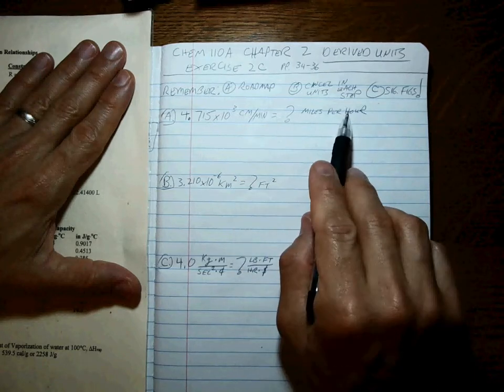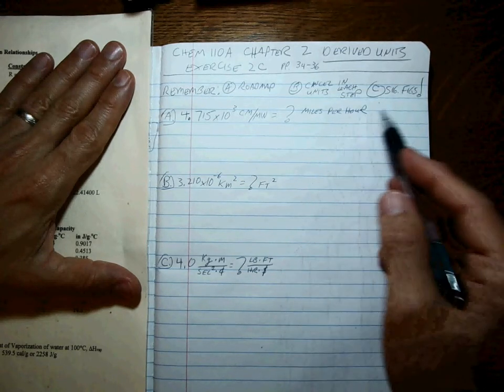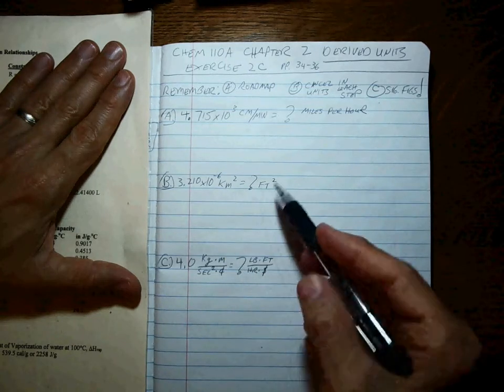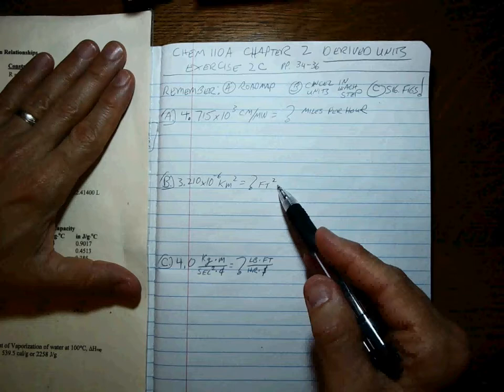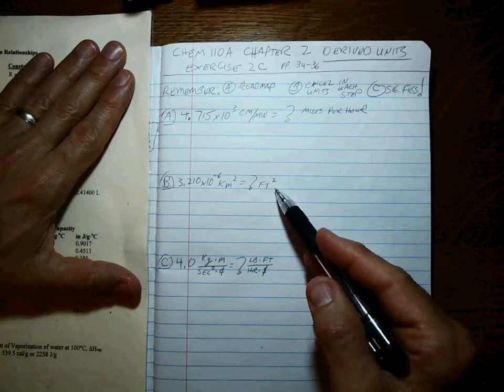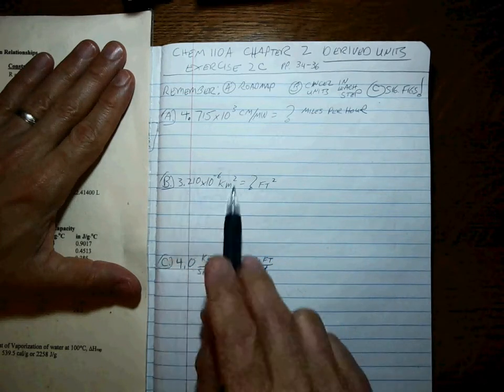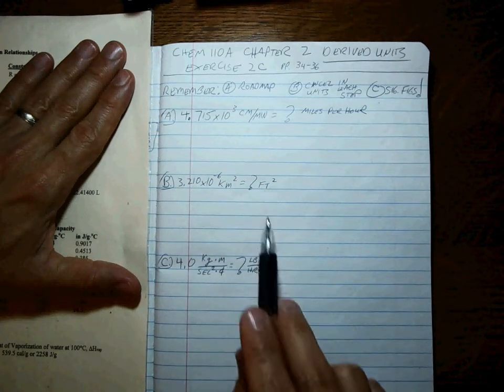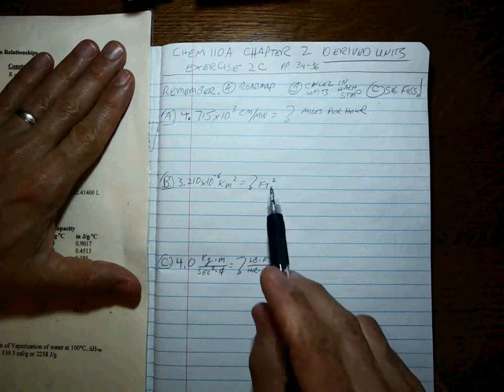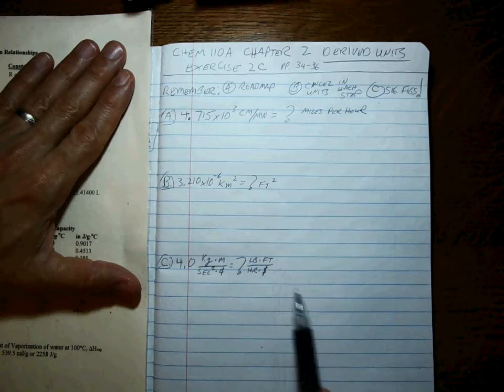This is why you might want to do this kind of conversion. Same with each of these. For this one, feet squared, square footage is really important with buying a house. So if I had a house that was this big in kilometers squared, would that be a great big house or a little house? I don't know. I'd have to convert it to feet squared to know.